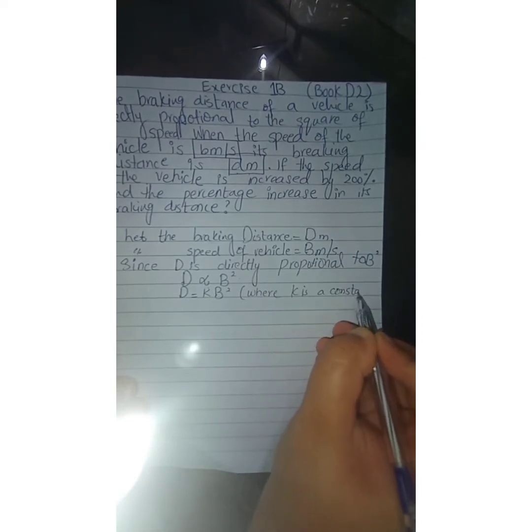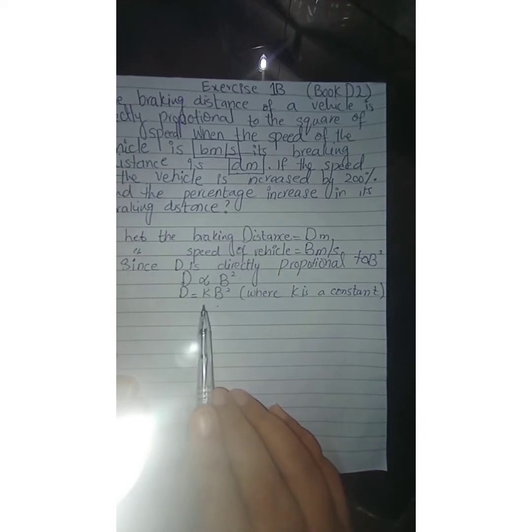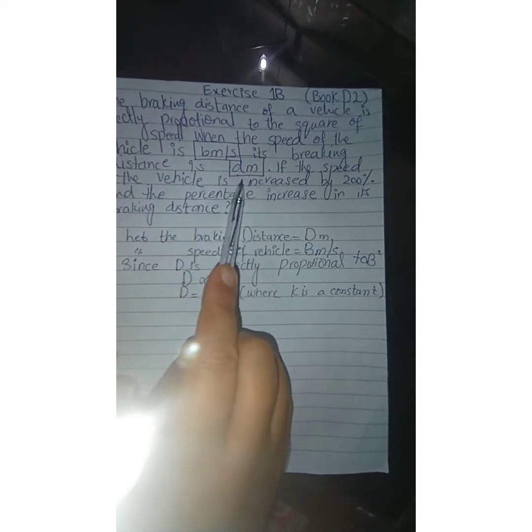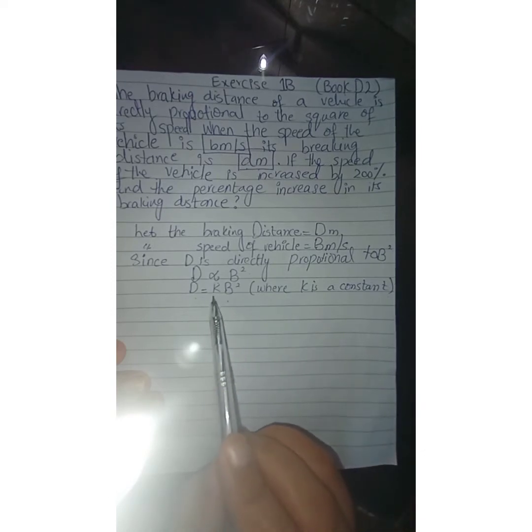Whenever we take any equation connecting two variables, we always find the value of k first. The values are given as b meters per second and d meters. Just like the previous questions of Exercise 1A and 1B on direct and inverse proportion, where we use the equation connecting direct proportion and inverse proportion, the first step is always to find the value of k.